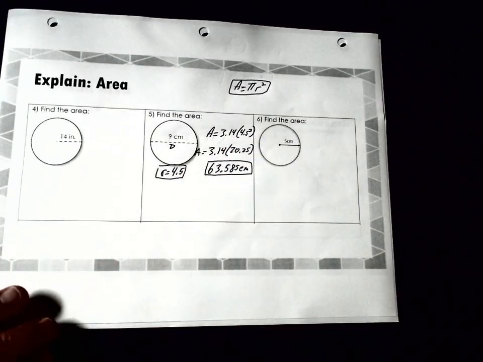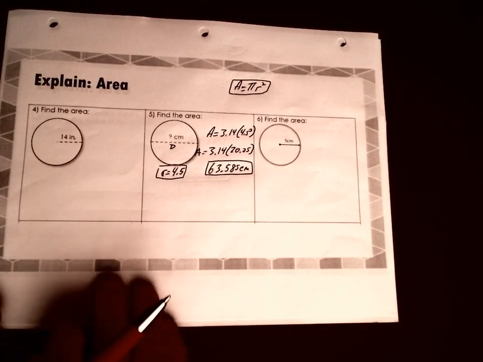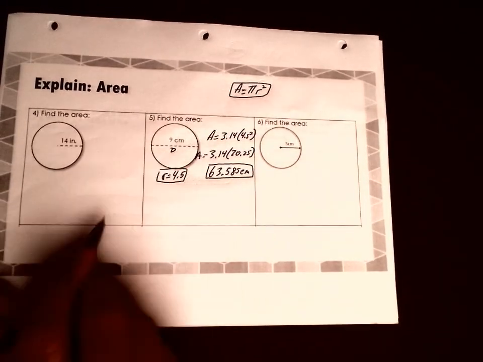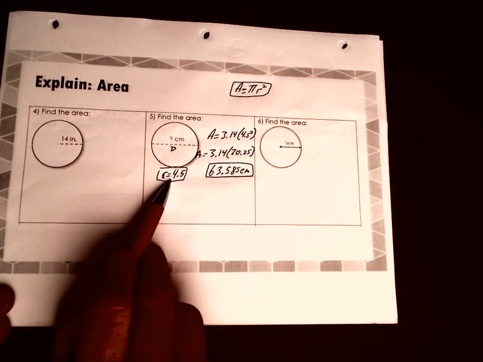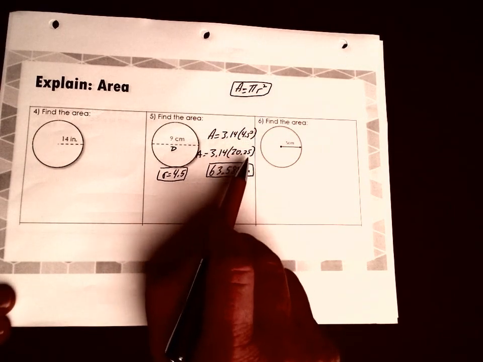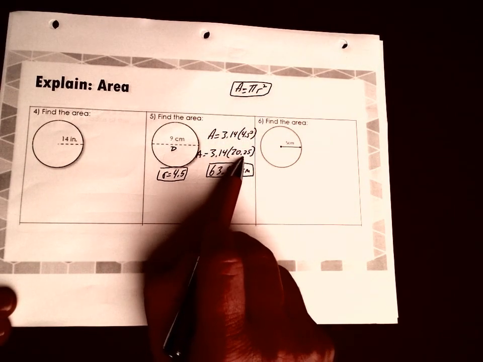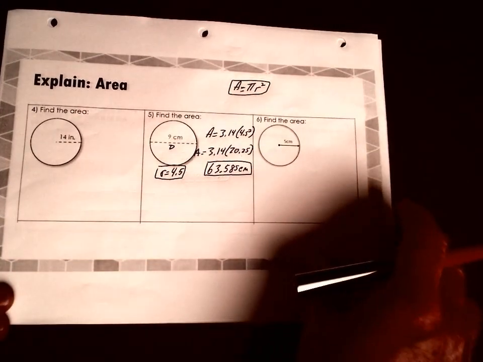So let's review. The picture shows me the diameter. Sorry, I went dark. Okay, let's start again. The picture shows me the diameter. The formula wants the radius. So I took half the diameter, I got 4.5. I just plugged it in. 4.5 times 4.5 is 20.25. And then I finished it off in the calculator. Okay, next example.